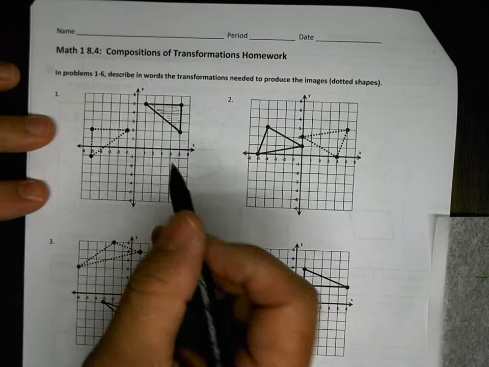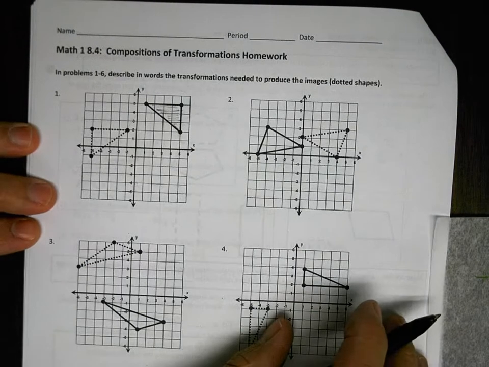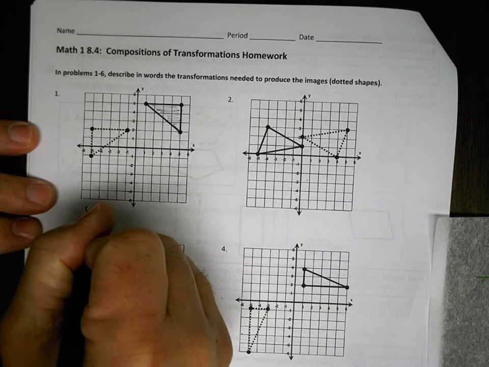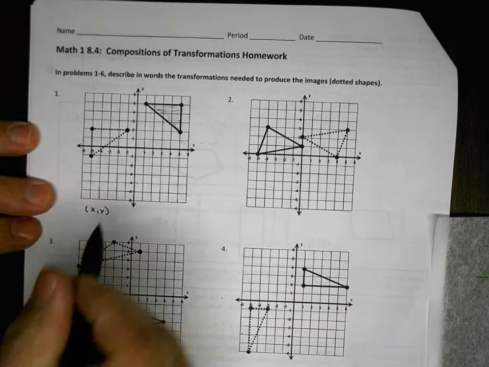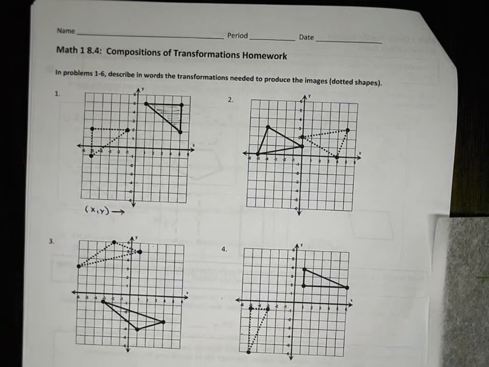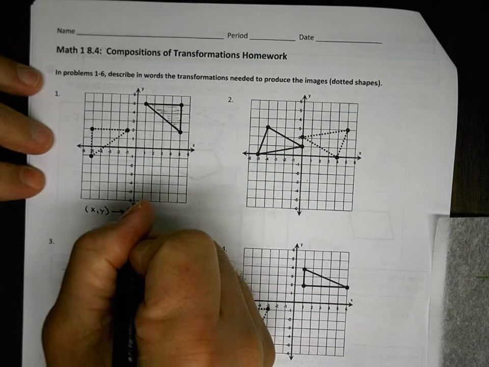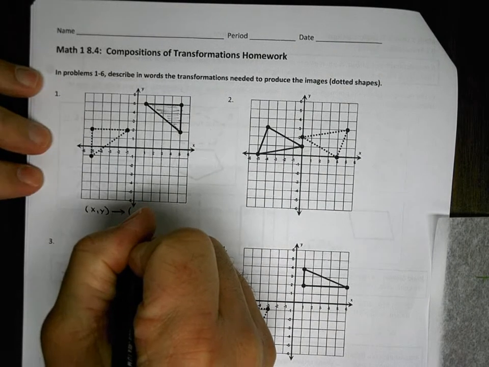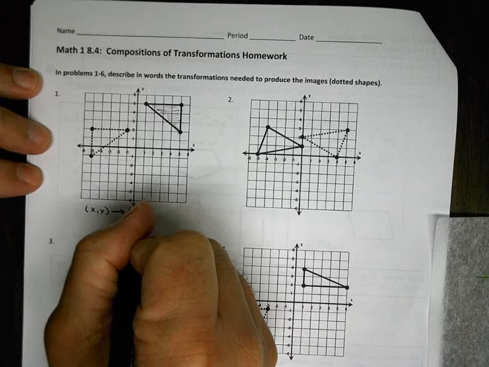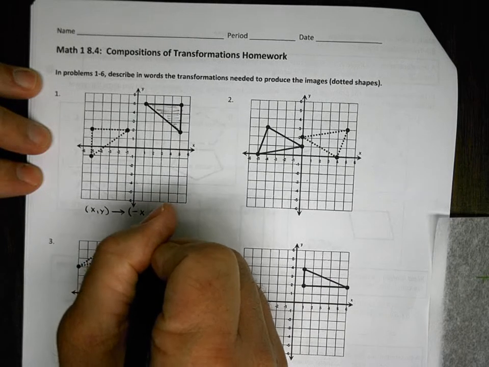So the first thing is we want to show the first transformation, which in this case is a reflection. So we write x, y. And what do we do when we do a transformation over the y-axis? We said that when we do a reflection over the y-axis, the y stays the same and the x becomes the opposite, right? So that means the x becomes the opposite, the y stays the same.